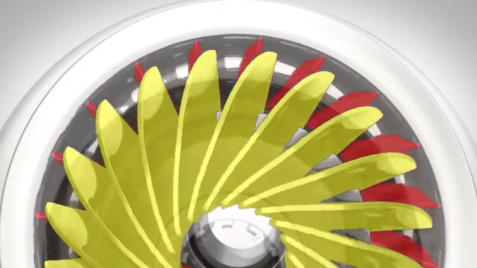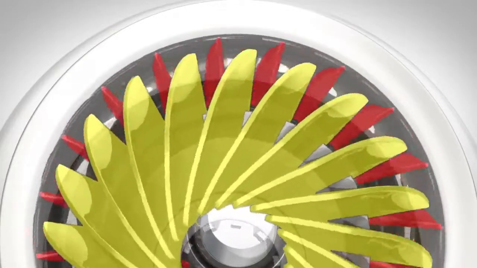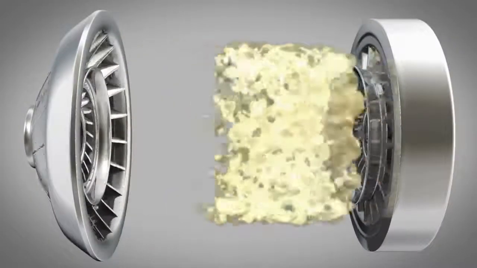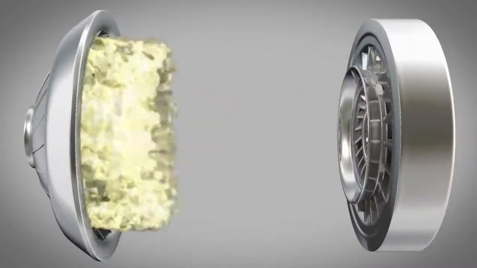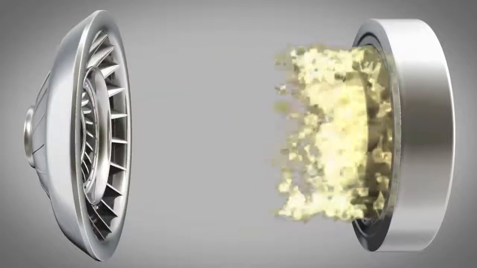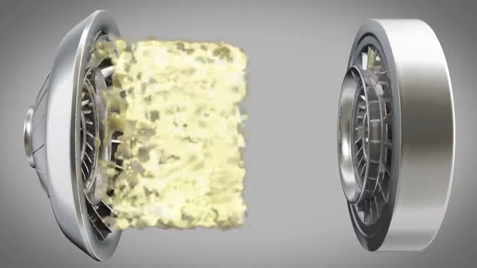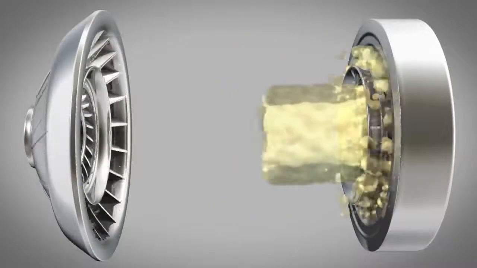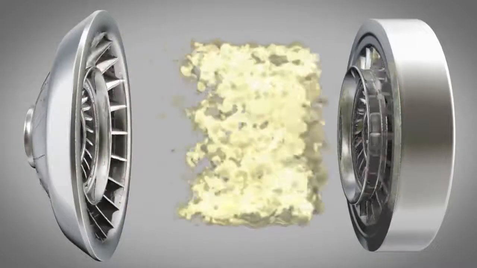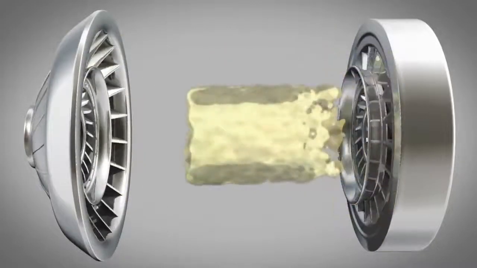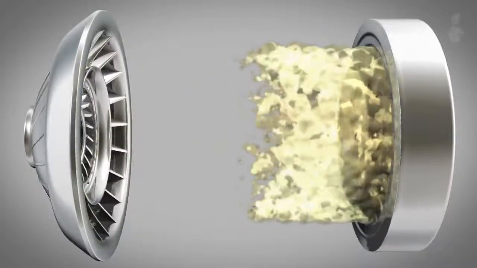Let's have a closer look at the flow of the fluid. The fluid in the impeller is forced outwards due to centrifugal forces and transmits the energy to the turbine. The turbine's blades are installed in such a way as to allow the fluid to flow to the inner part of the turbine and in the impeller. From there, the cycle repeats itself. This device is called a fluid coupling.